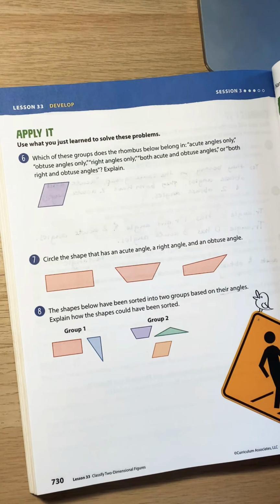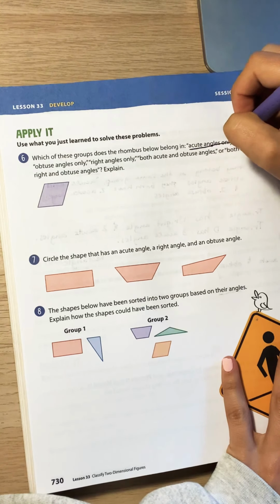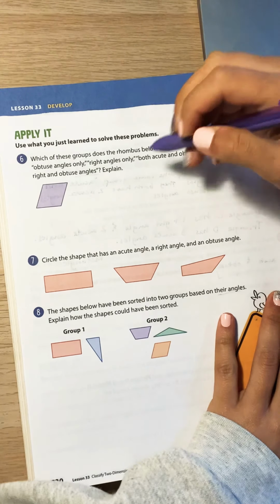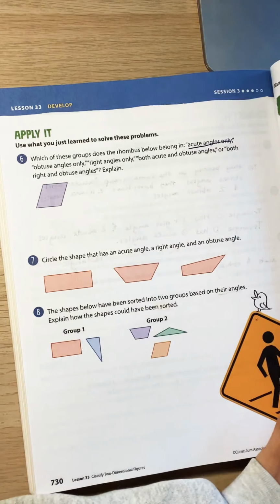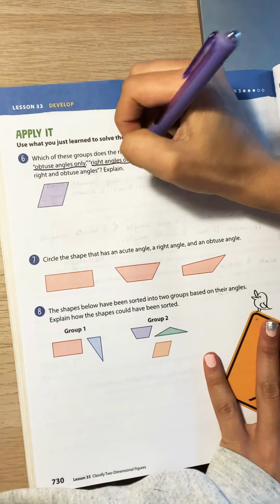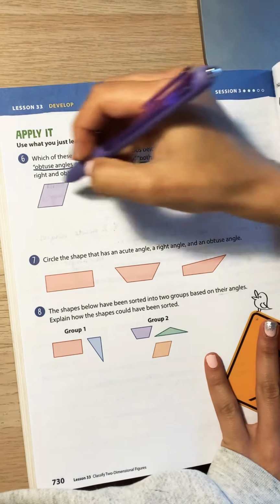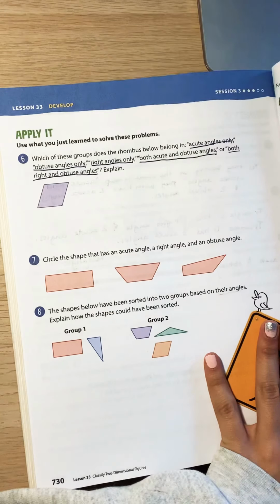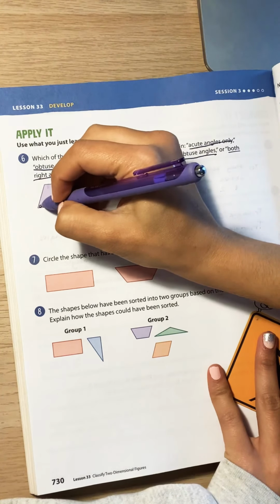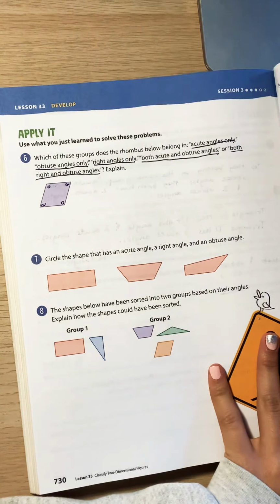Which of these groups does the rhombus below belong in? So here are the groups. Acute angles only. Oh, sorry, I crossed it out. Anyway, obtuse angles only, right angles only, both acute and obtuse angles, or both right and obtuse angles. So that's a lot of categories. So I'm going to label it because that's what I like to do. This is acute, obtuse, acute, obtuse.